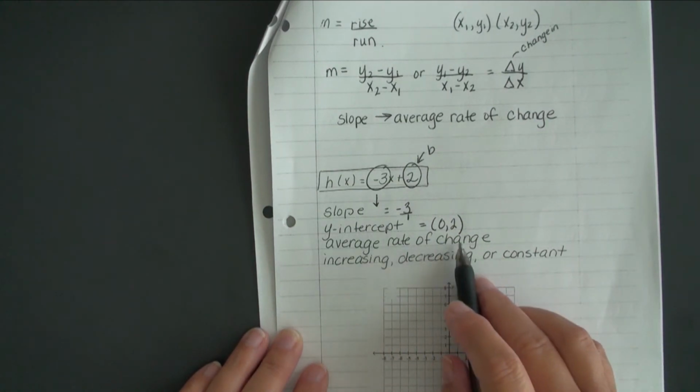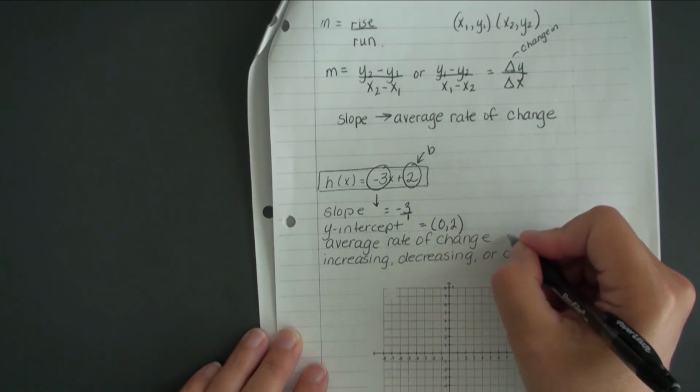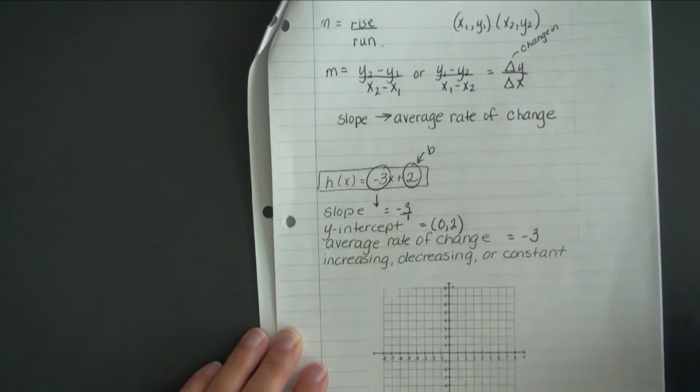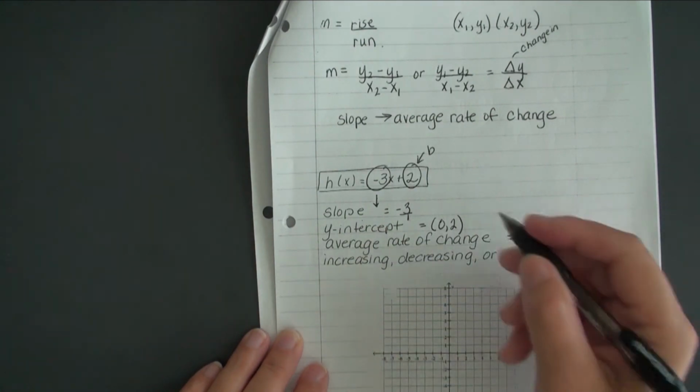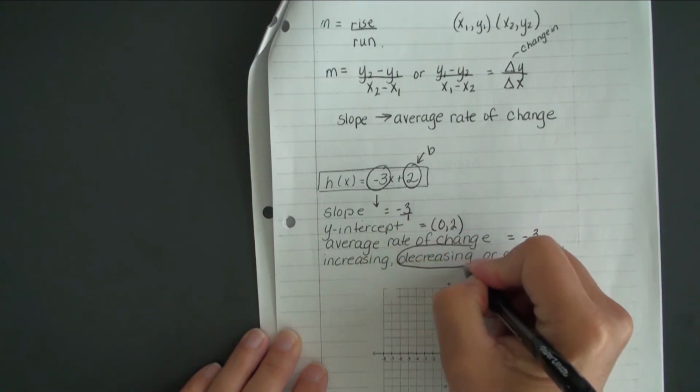Our average rate of change is the same thing as the slope, so that is negative 3. And we want to know if this is increasing, decreasing, or constant. Well, since my slope is negative, I know that this is a decreasing function.